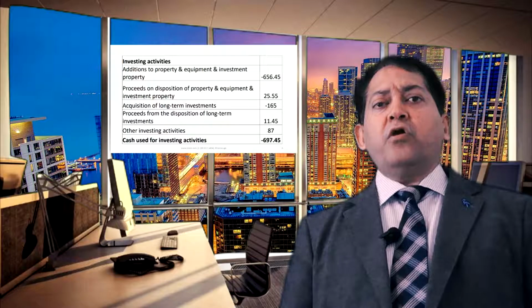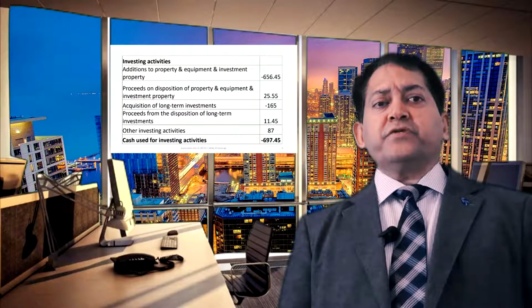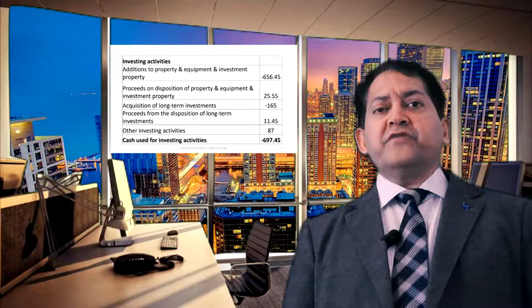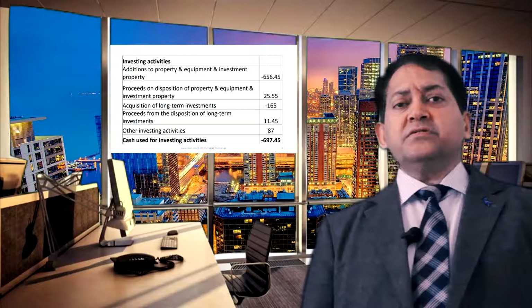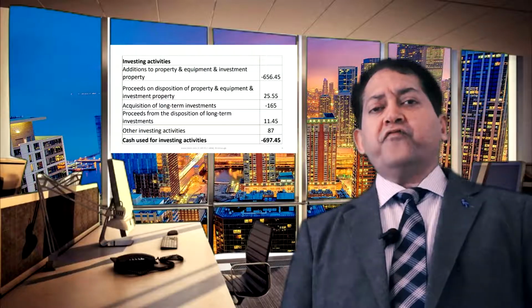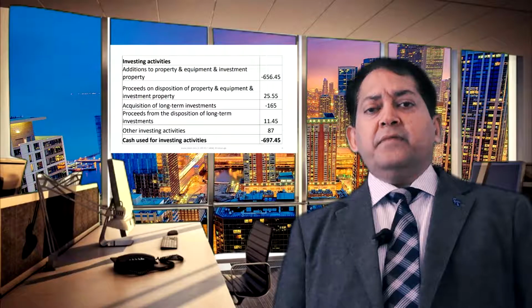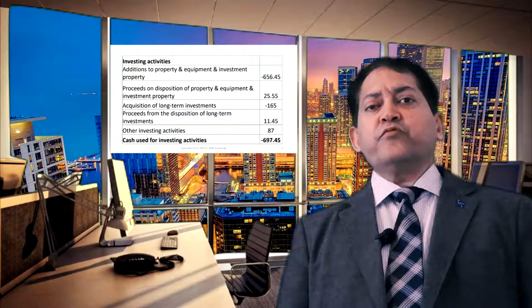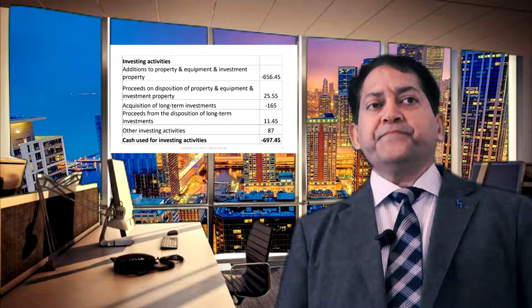Then there is acquisition of long-term investment, which is a cash outflow of $165 million. Proceeds from the disposition of long-term investments is a cash inflow of $11.45 million. Then there are other investing activities that have resulted in a cash inflow of $87 million. The cumulative effect is a cash outflow of $697.45 million from investing activities.